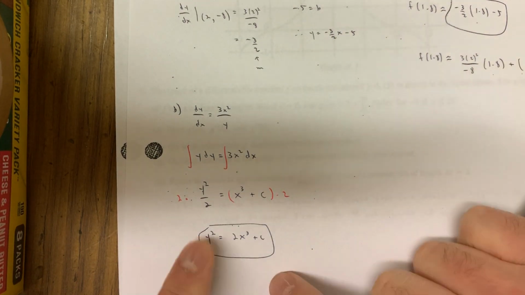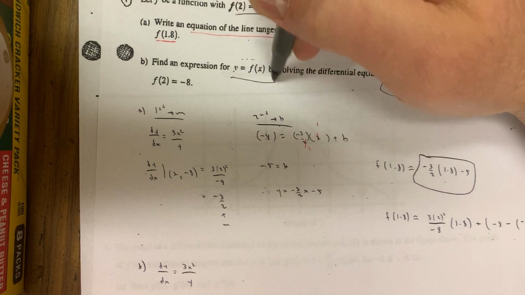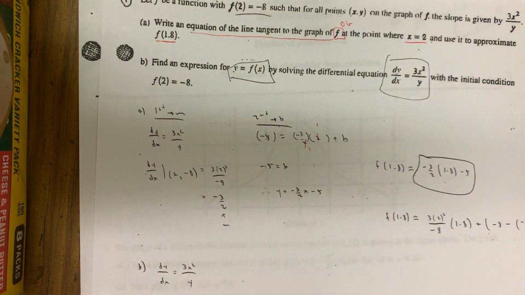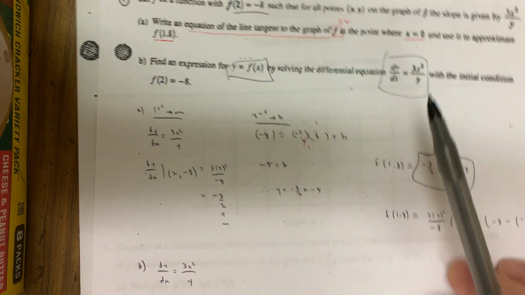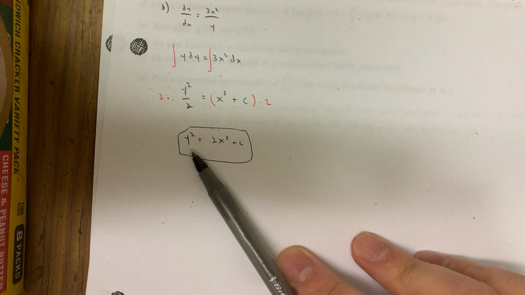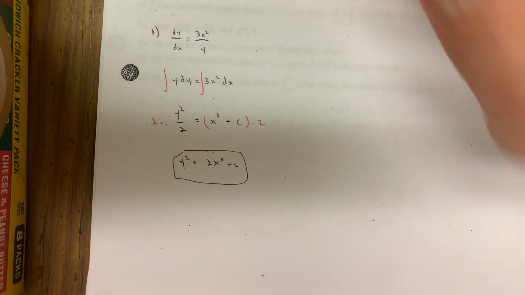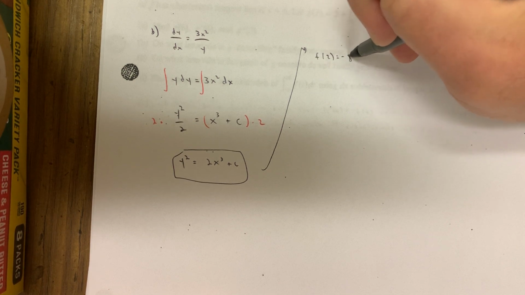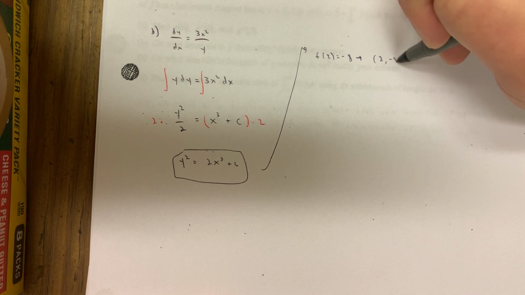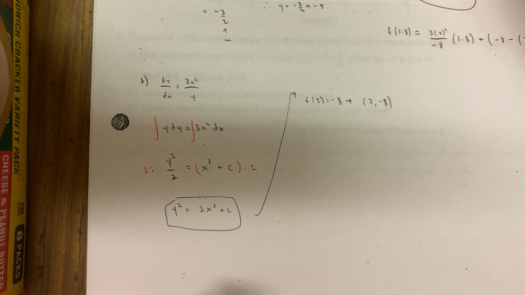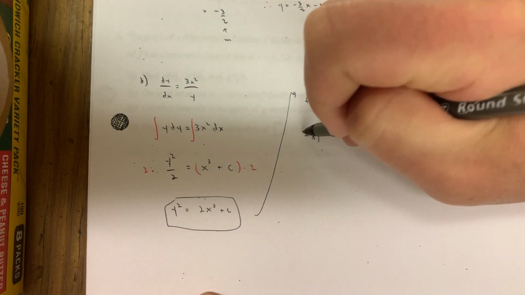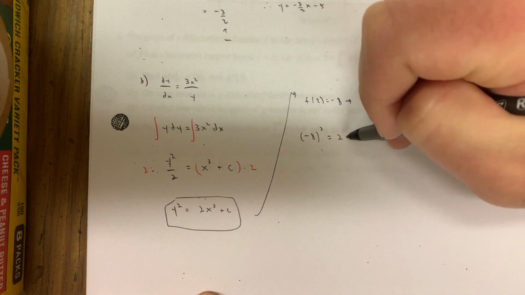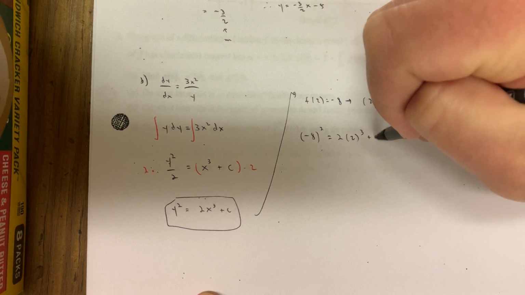And remember, they want you to solve for y, right? Find an expression y equals f of x. If you don't solve for y, you're in trouble. But I don't solve for y with an advanced algebraic technique until I solve for c. And they told you that f of 2 was equal to negative 8. That means (2, negative 8) is a point on the function. You don't need to write that. We already know that. So y squared, so negative 8 quantity squared, equals 2 times 2 cubed plus c.